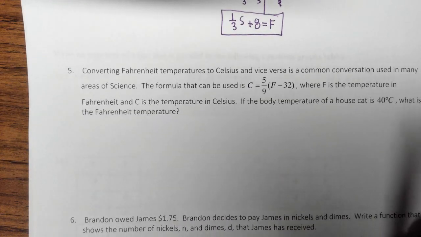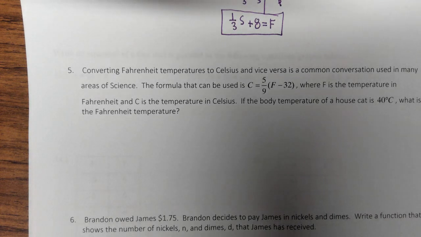Next one, 15. This says converting Fahrenheit temperatures to Celsius and vice versa is a common conversion used in many areas of science. The formula that can be used is C equals 5/9 (F minus 32), where F is temperature in Fahrenheit, C is temperature in Celsius. The body temperature of a house cat is 40 degrees Celsius. What is the Fahrenheit temperature?